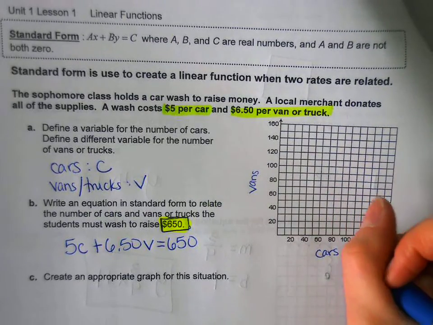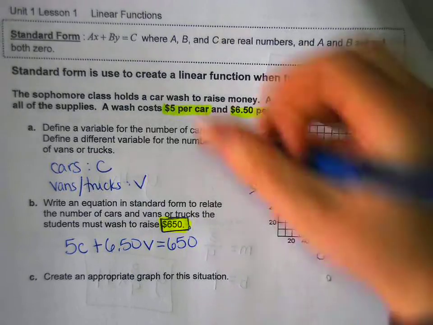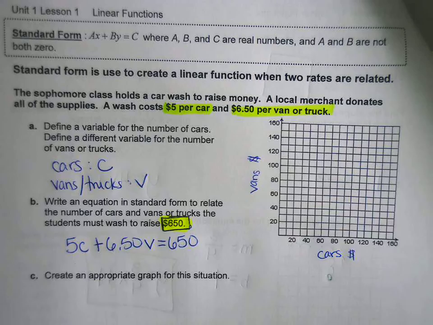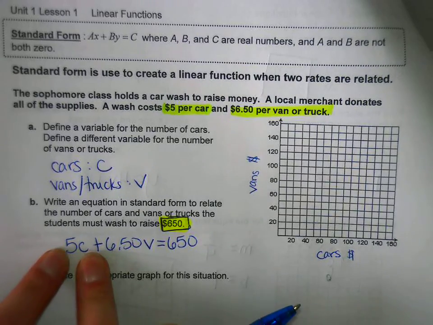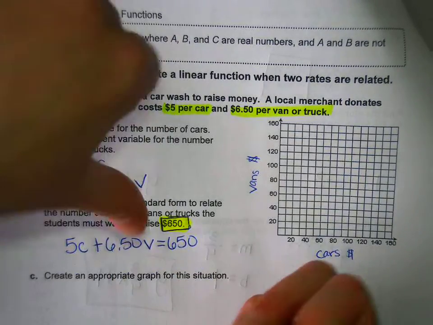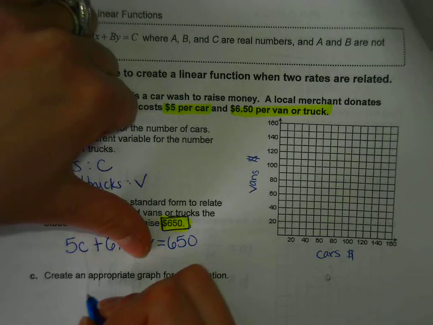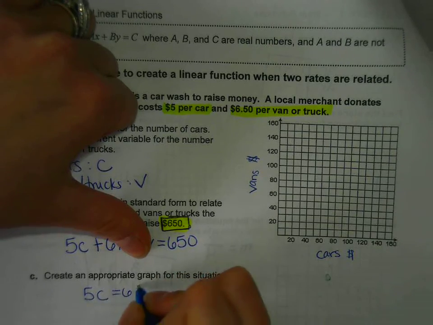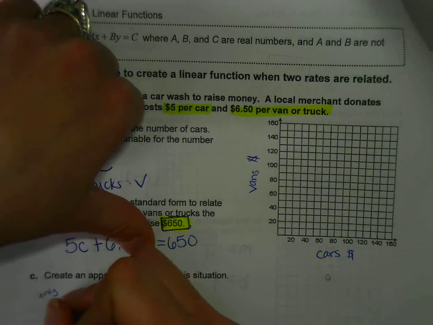Well, car should say how much car money, really. So if I'm looking at this, there's a possibility we could have no vans and trucks show up and we could only have cars. So if that's the case, if no vans or trucks show up, no one's paying me $6.50. So that means I'm only left with 5 times C equals 650. So that's for only cars.